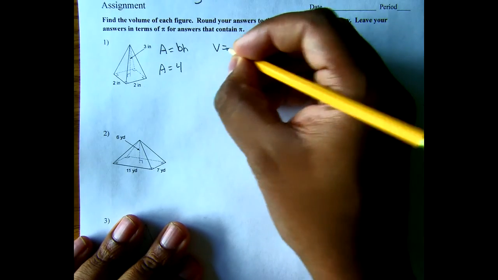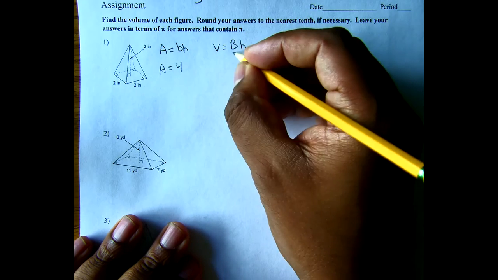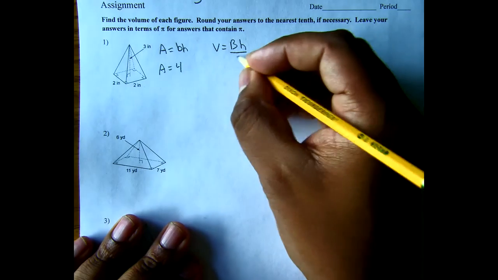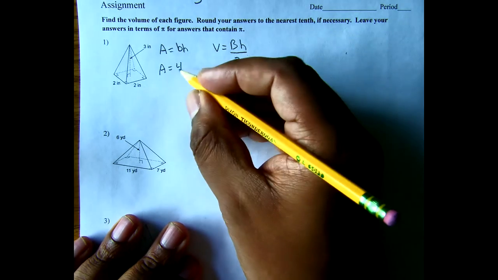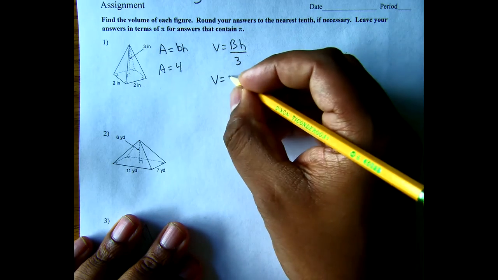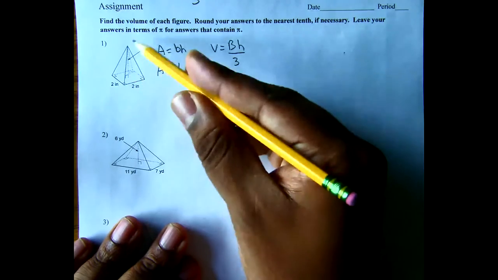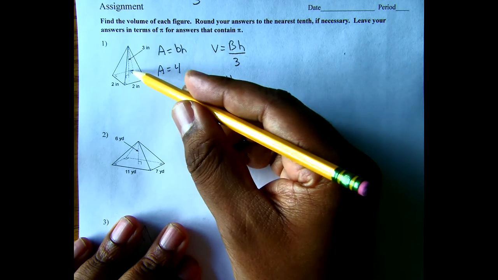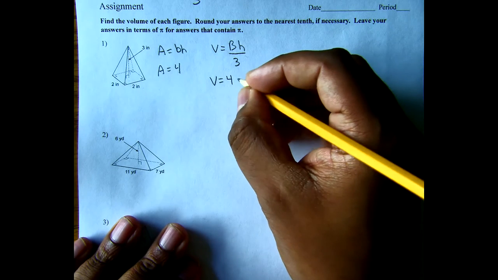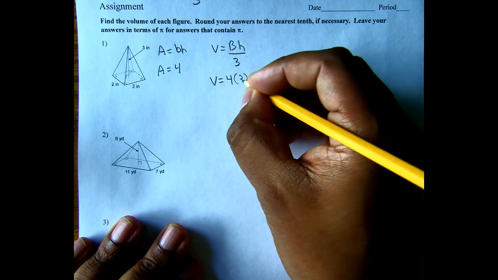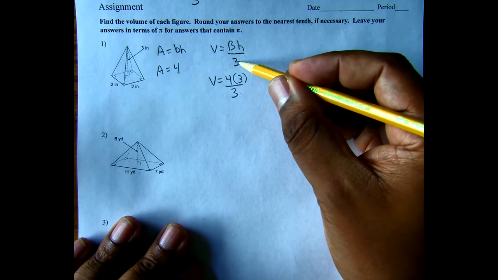I'm going to write the formula first here. V is equal to the big base times the height, and divided by 3. So I'm going to go ahead and plug in these values here. Here's the 4, which is my big base, or our area here from our square. And now we got to plug in the height of the square, which is going to come up to a point. So that's going to be 3. And then I have the 3 for my formula here.